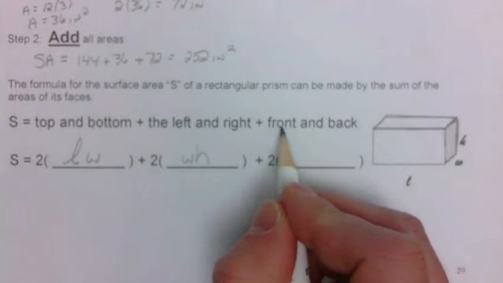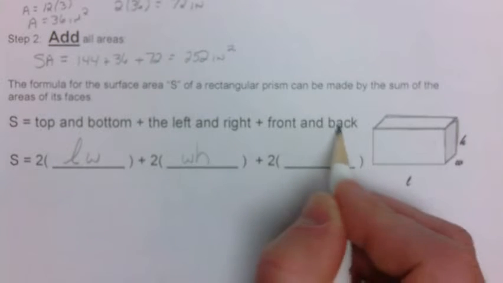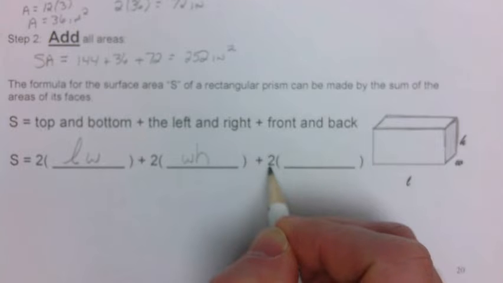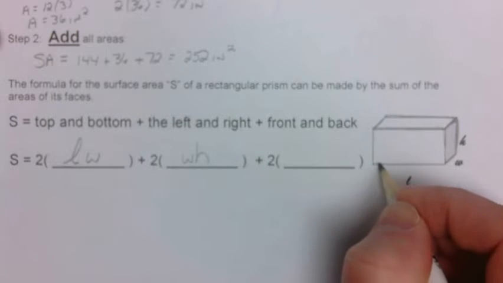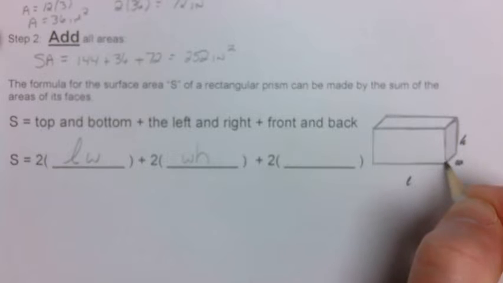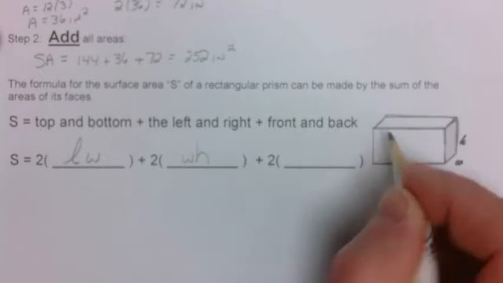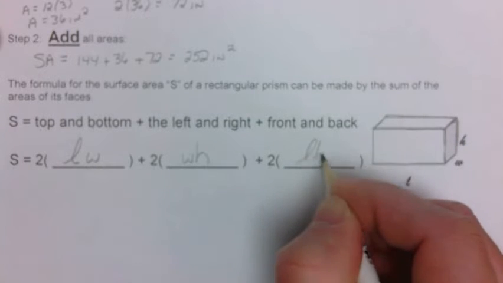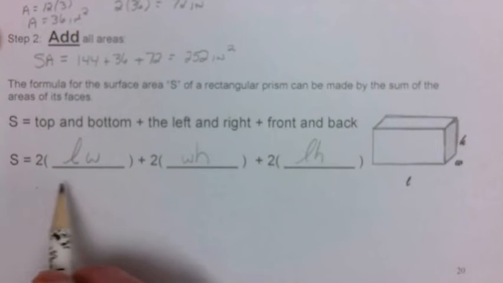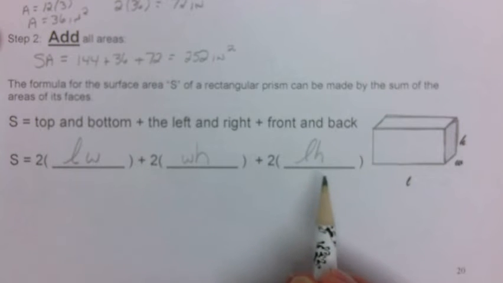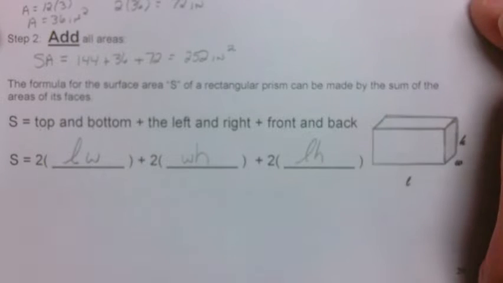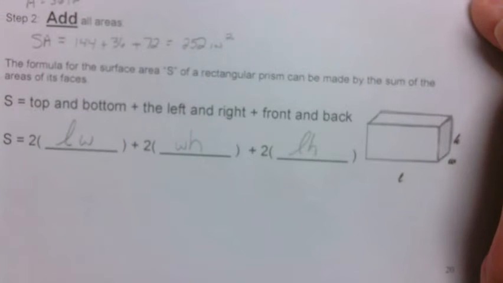And now I need the front and the back faces. Once again, they're congruent, so I'll double whatever area I get for one of the faces. Looking at the front, I need the length multiplied by the height. So I'm going to do plus 2 times the length times the height. This formula can be used to find the surface area of any rectangular prism: 2 times length times width, plus 2 times width times height, plus 2 times length times height.